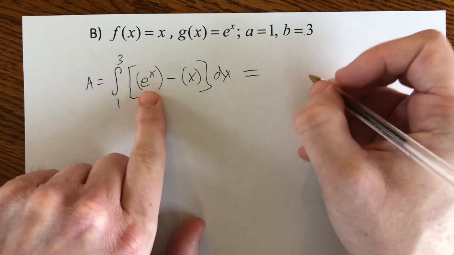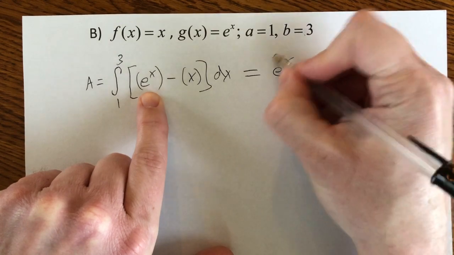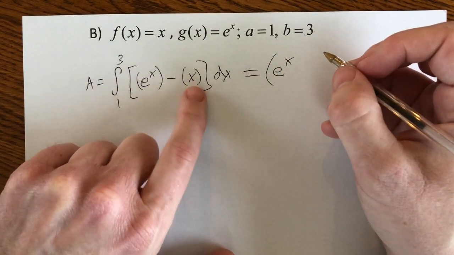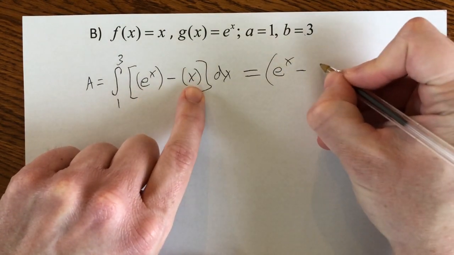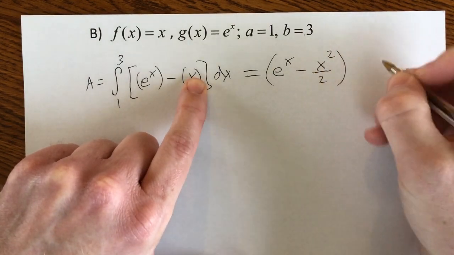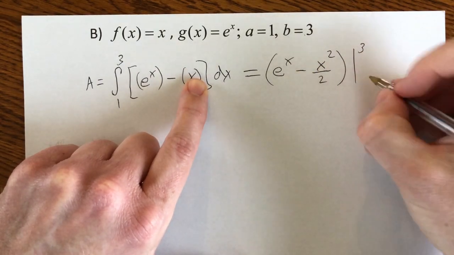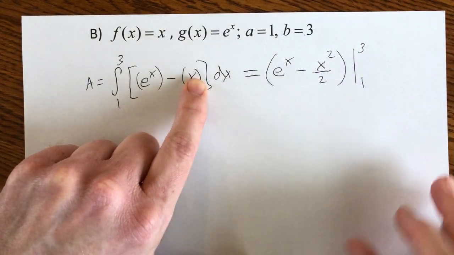So what do we get? Well, the integral of e to the x is e to the x. The integral of x is x to the 1 plus 1, or 2, divided by 2. And we're going to evaluate this based upon these limits of integration.